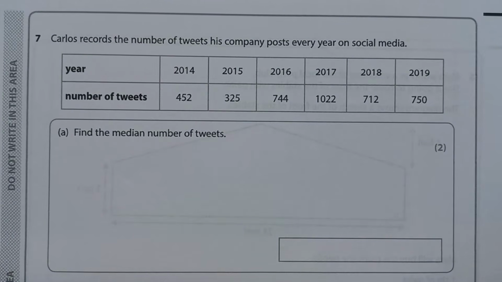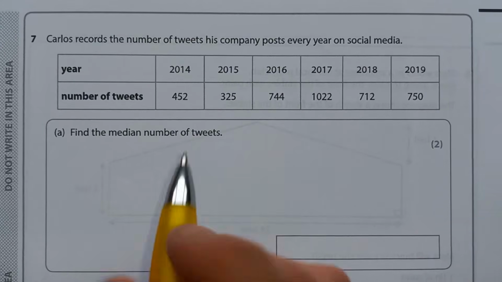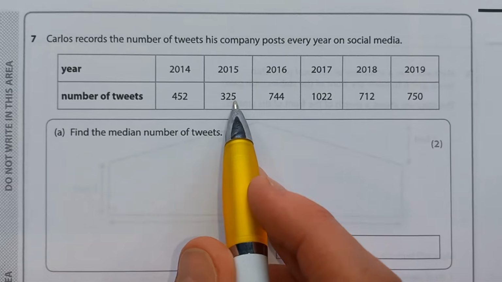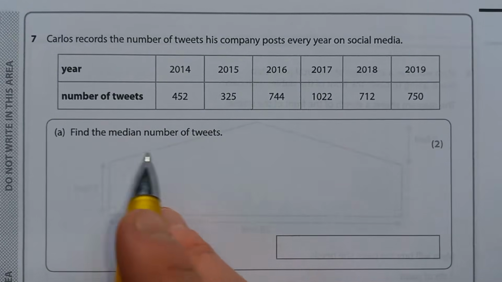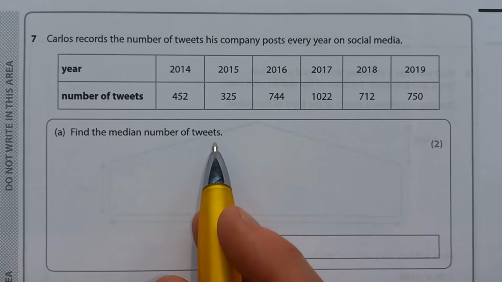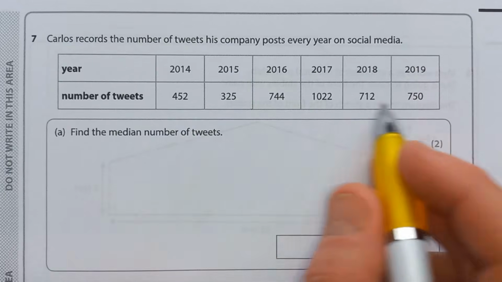Question 7. Carlos records the number of tweets his company posts every year on social media. So 2014 there were 452 tweets, 2015 there were 325, and so on. Find the median number of tweets. The median, that's the one in the middle. So I'm going to start by ordering them.